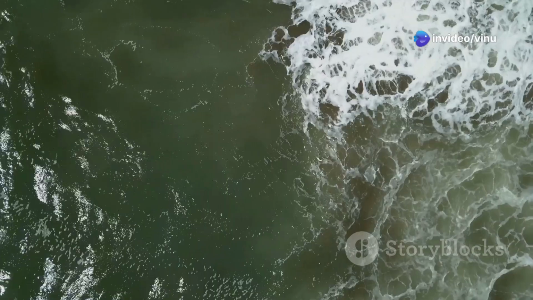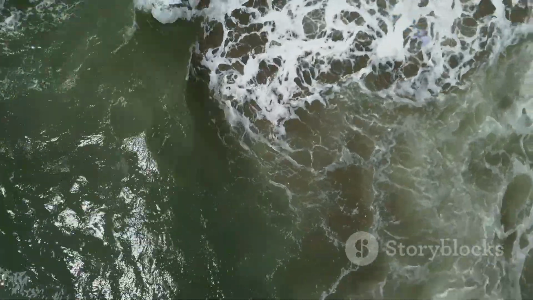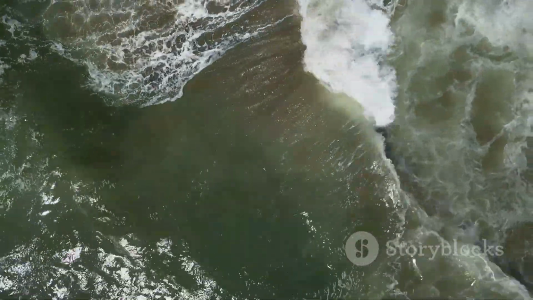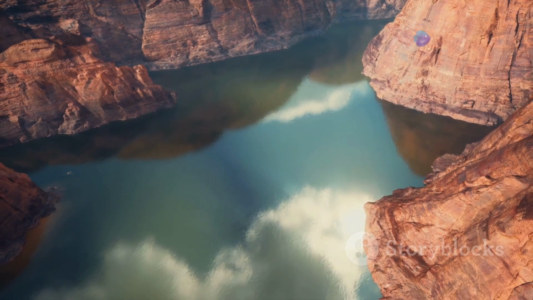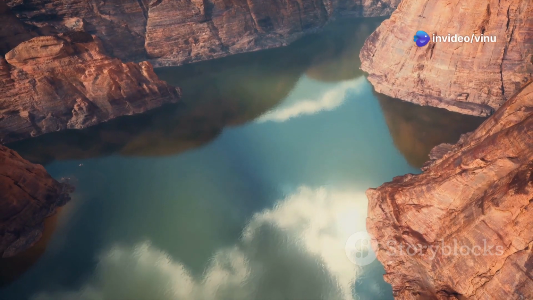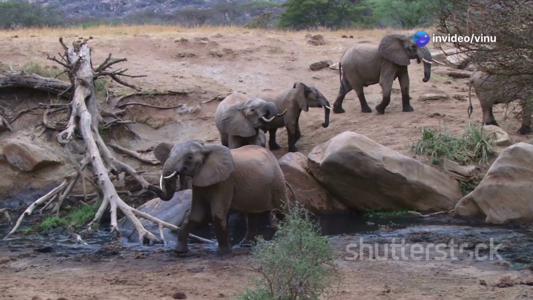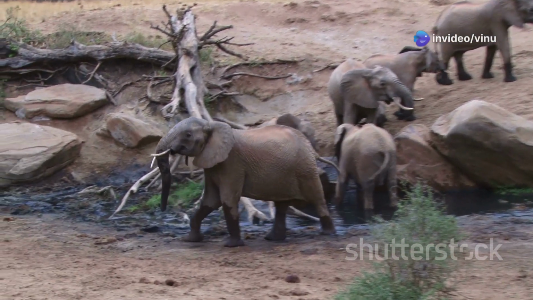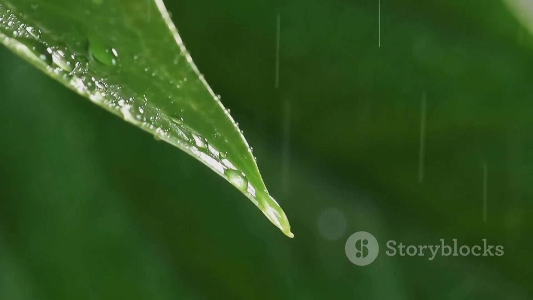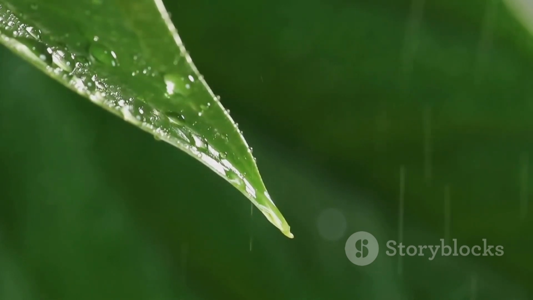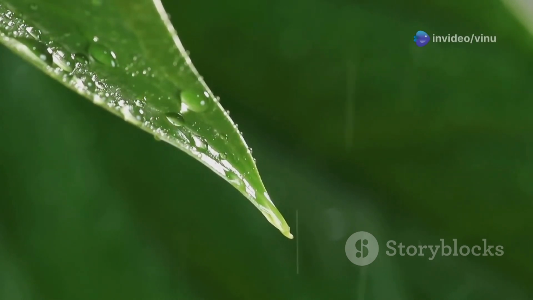Section 8. Water, the elixir of life. Water, covering over 70% of the Earth's surface, is essential for all known life. It plays a critical role in regulating our planet's temperature, shaping landscapes, and supporting ecosystems. From the smallest microorganisms to the largest mammals, all living organisms need water to survive. It acts as a solvent, transporting nutrients and facilitating vital chemical reactions within cells.